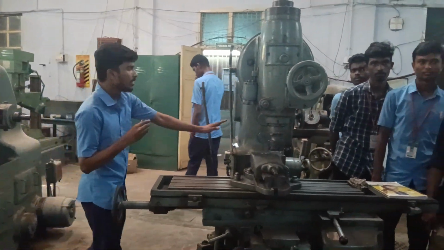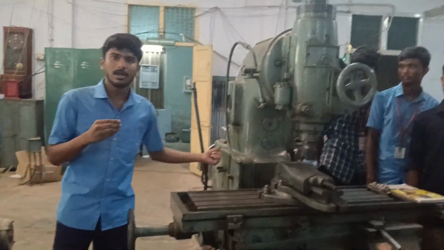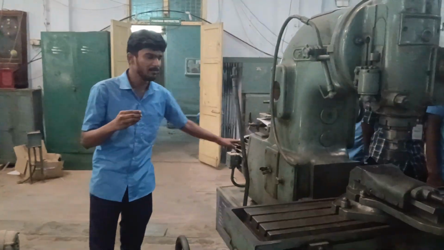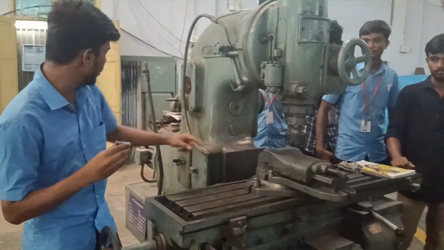The second one is the column. The column provides support for the spindle and the motor. This is the motor of the milling machine. The column provides strength to the spindle and the motor.